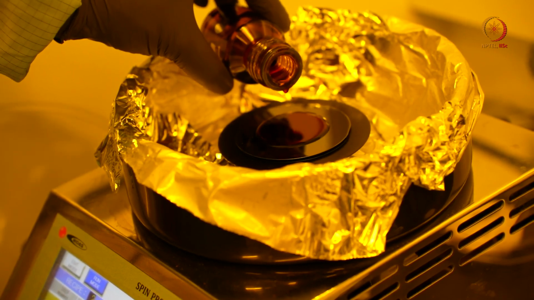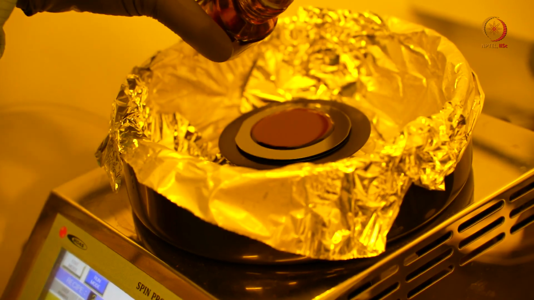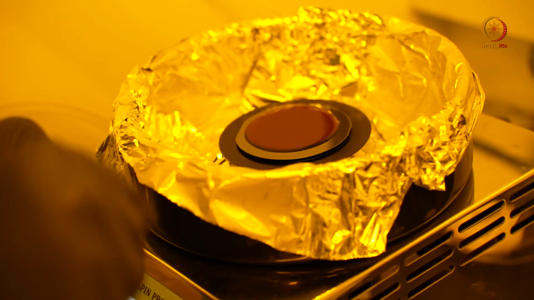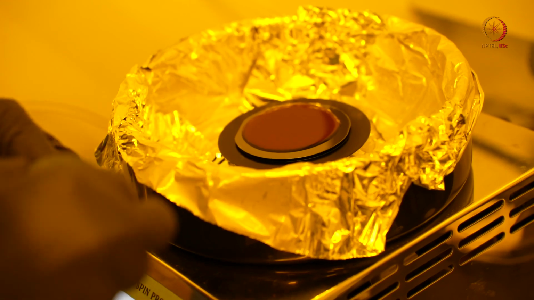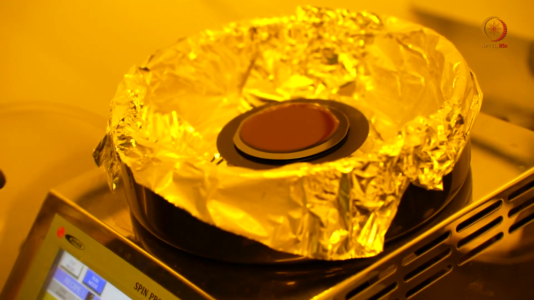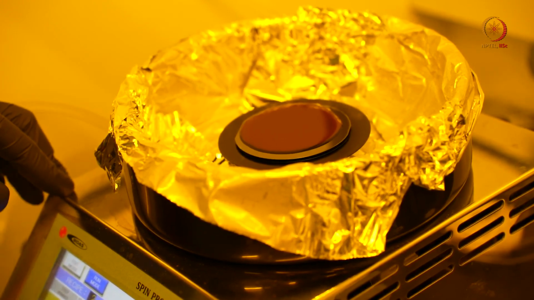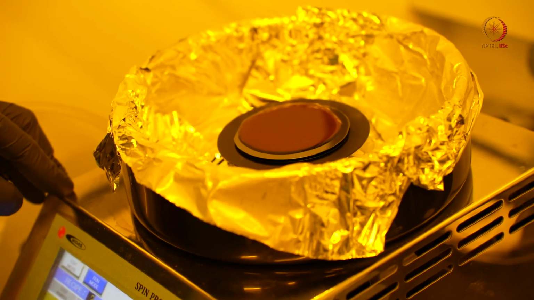See, it's a very liquid kind of media. Close to 5 ml of photoresist is enough to cover the 3-inch wafer. So you can see that it spreads. It is not as fluid as water, but more like an oil kind of consistency.